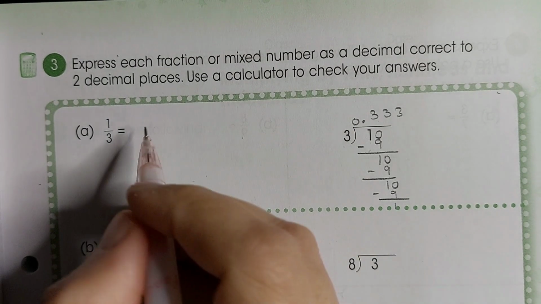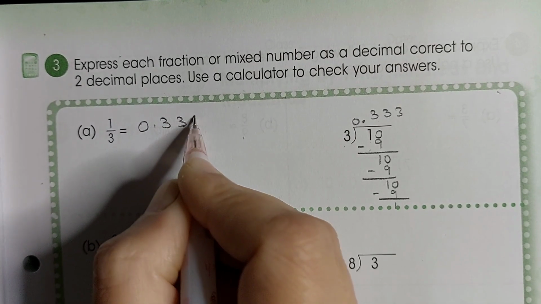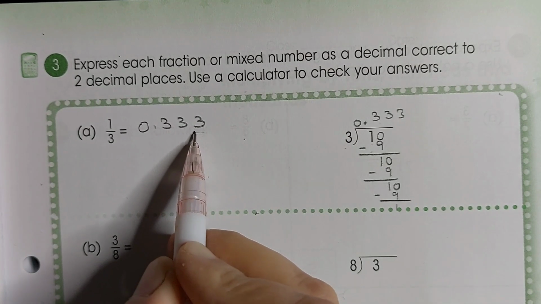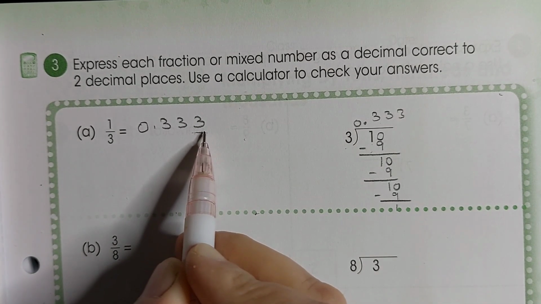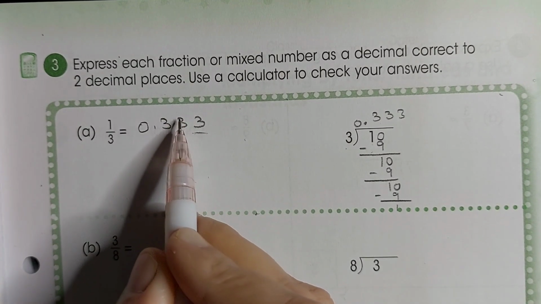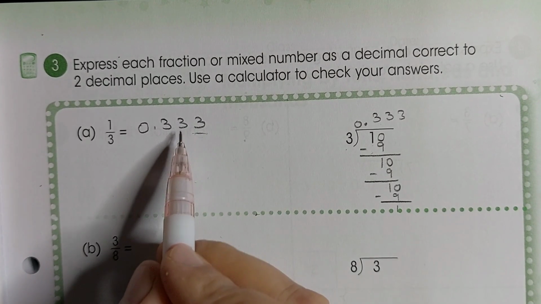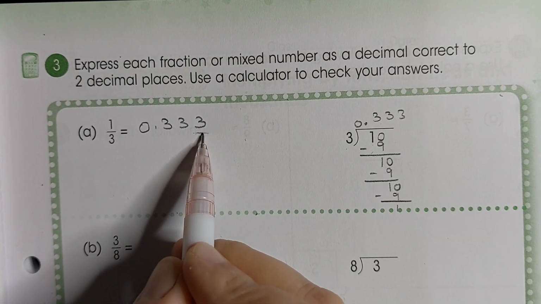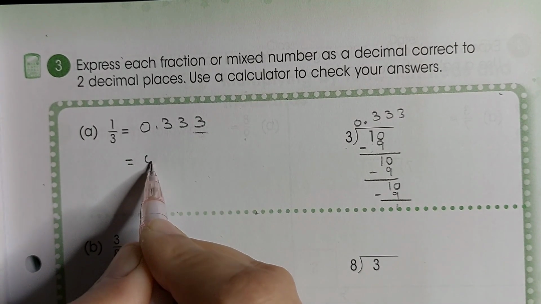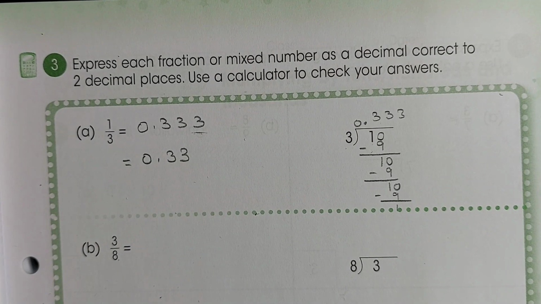Now in this case, what will be our answer? 0.333. We have to check the last digit. If the last digit is greater than or equal to 5, then we will change the number before it by increasing it by 1. But this is 3, smaller than 5, so we won't do anything. Our answer in 2 decimal figures is 0.33.